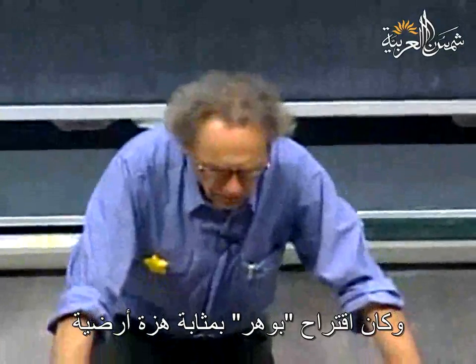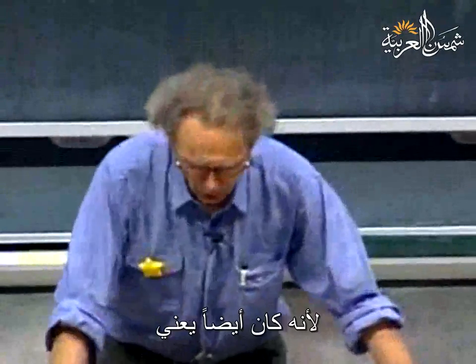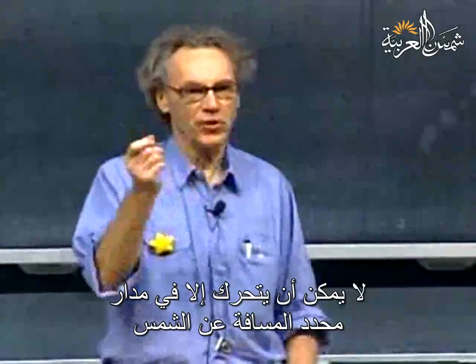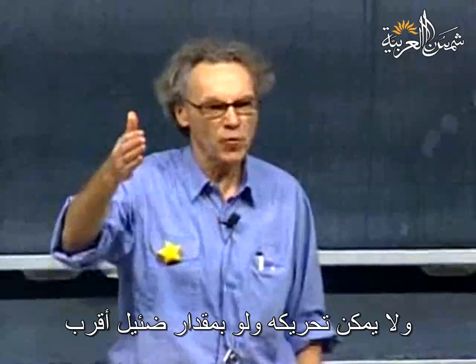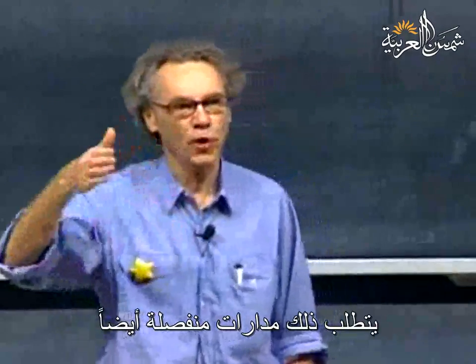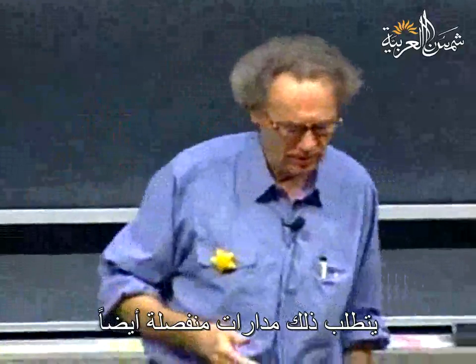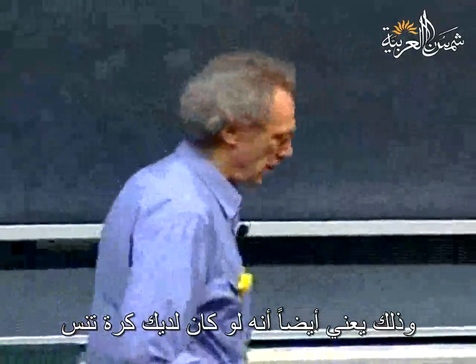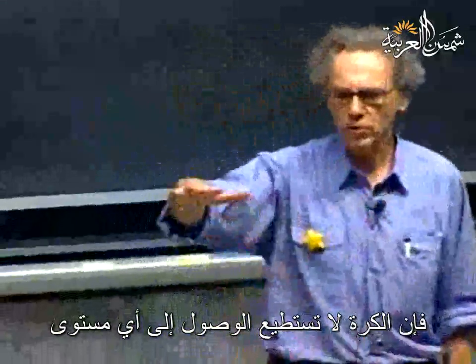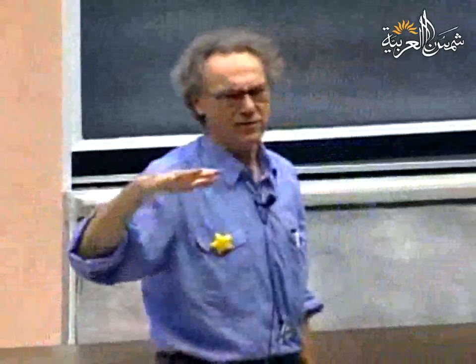Now, Bohr's suggestion was earth-shaking, because it would also imply that a planet that goes around the sun cannot orbit the sun just at any distance. You couldn't move it just a trifle in or a trifle farther out. It would also require discrete orbits. It would also mean that if you had a tennis ball and you would bounce it up and down, the tennis ball could not reach just any level above the ground, but only discrete levels. And that is very much against our intuition.